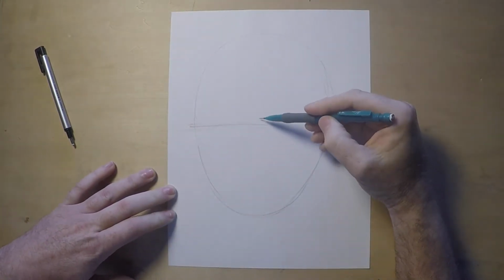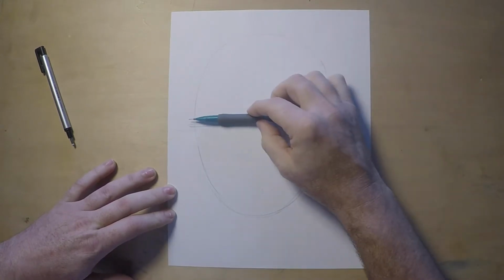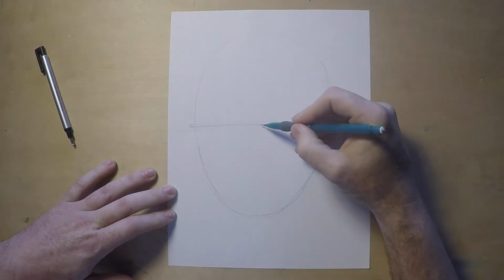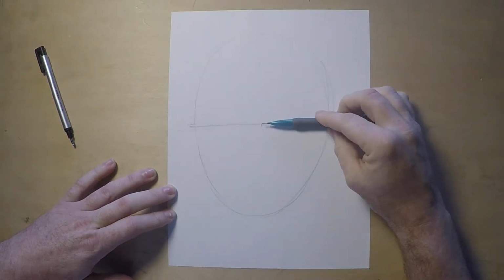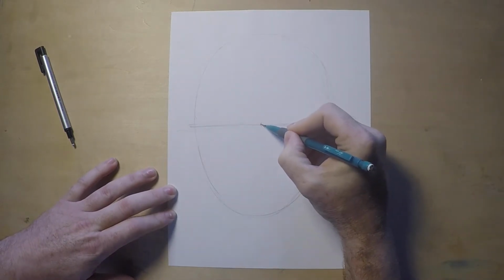Next thing I need to do is I need to find my center left to right. So I'm going to make a guess, measure that, and adjust if I need to. There. We're good. Okay, so that's the center of my head right there.